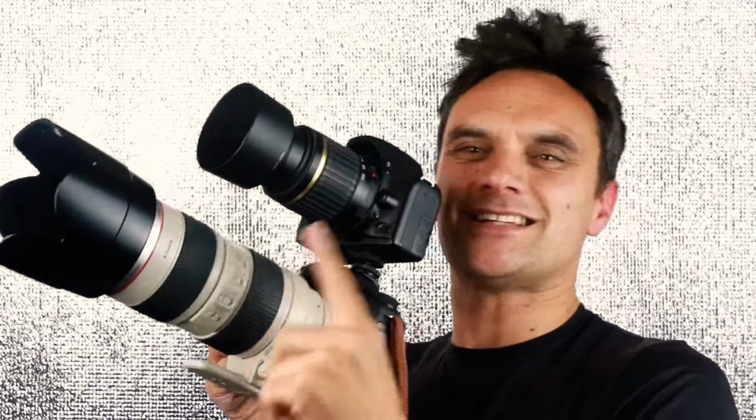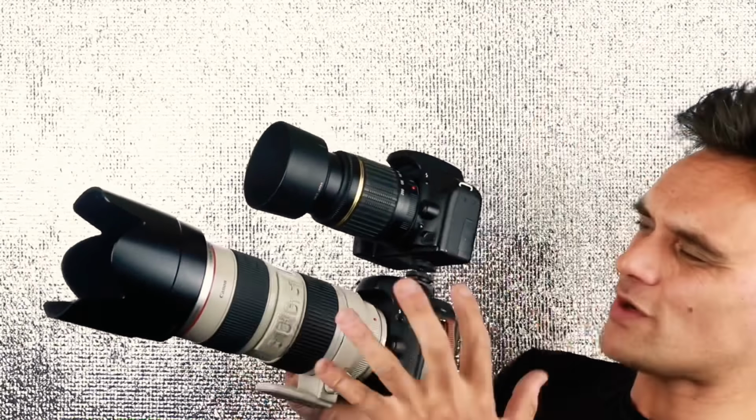Why is this lens here so much bigger and so much more expensive? Okay, first let's cover the price. This lens here, the Tamron, you could pick up secondhand $100, $150. This lens here, the Canon, secondhand you could pick it up for $1,500, maybe closer up to $2,000. So why is it so much bigger? And why does it cost so much more?